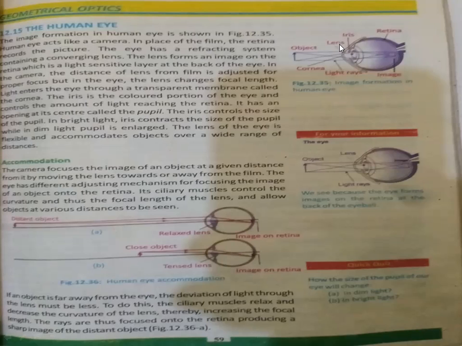The eye has a lens, and that lens is a type of converging lens. The main parts of the eye are cornea, then iris, then lens, and then retina.